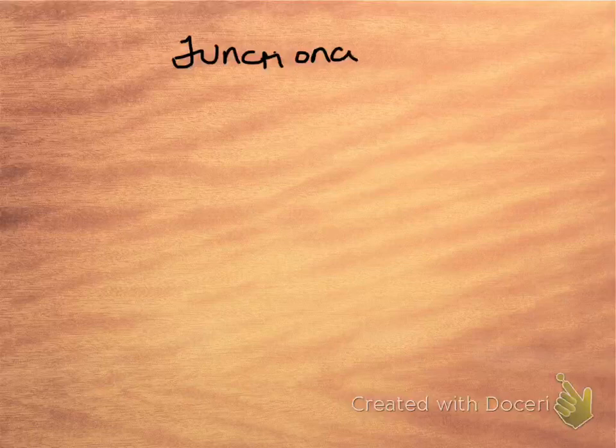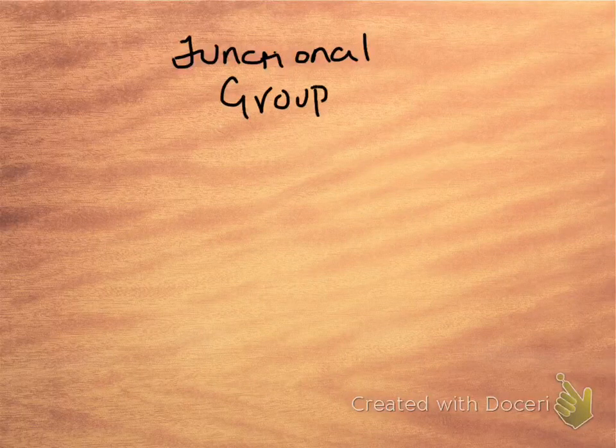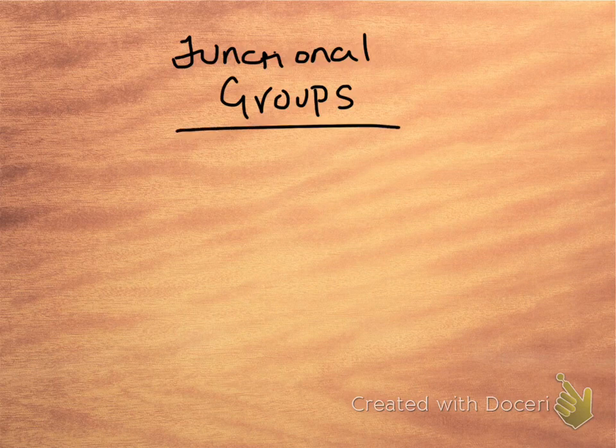Now we did one example without any functional group. Now we'll use some functional groups. So what are functional groups? Functional groups are groups of bonded atoms which are responsible for the chemical reactions. Now let's move on to one example which contains functional groups.